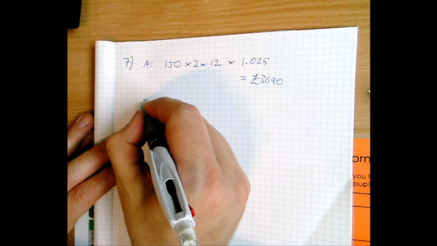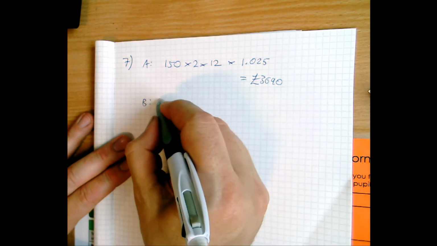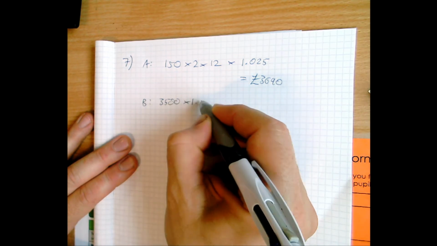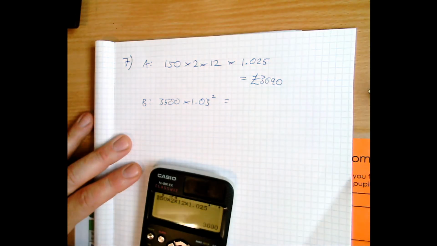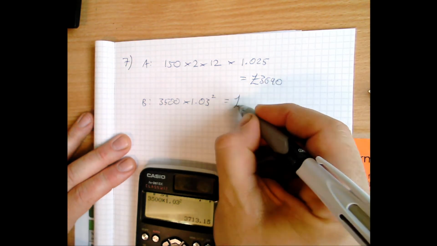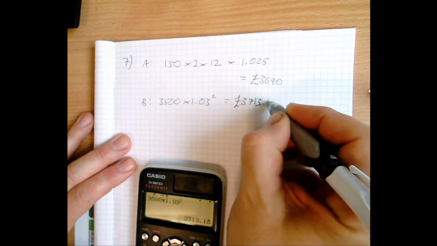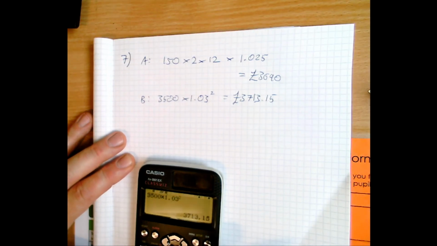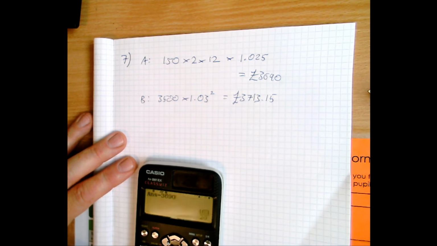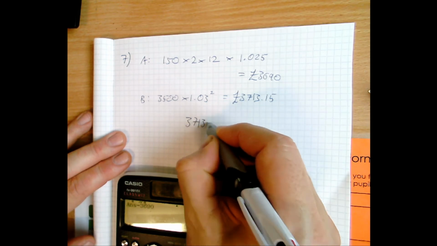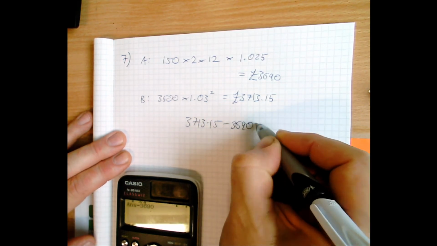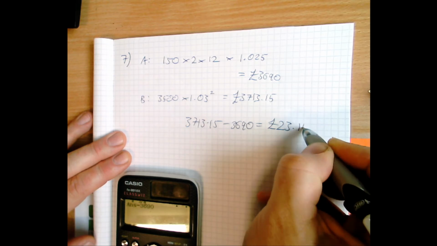B, compound interest is added at 3% per year, so 3,500 times 1.03 for 2 years. That's 3713.15. Remember, the question is how much more is it worth? So I'll do a subtraction. 3713.15 take away 3690 is £23.15.